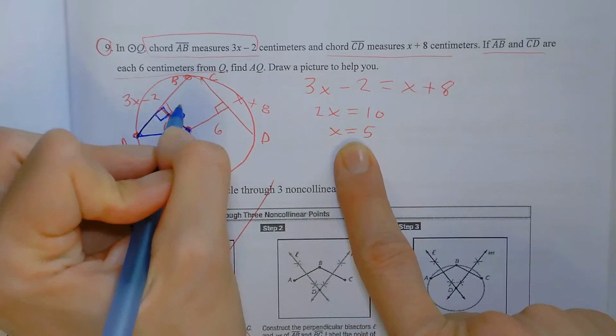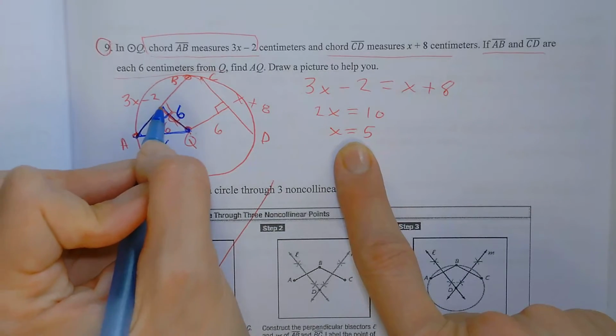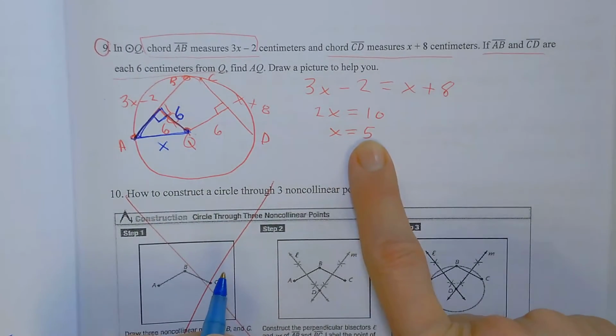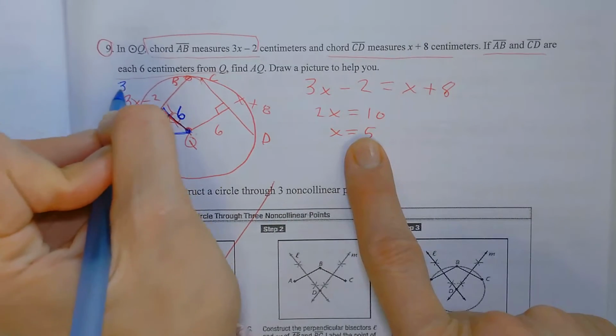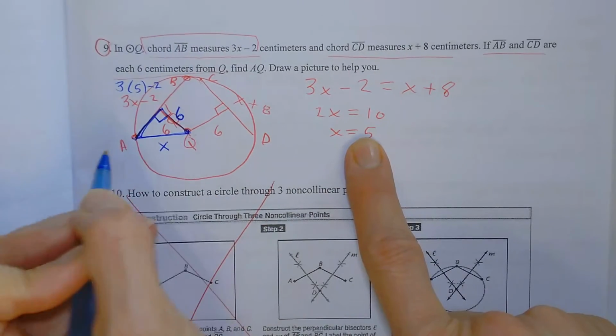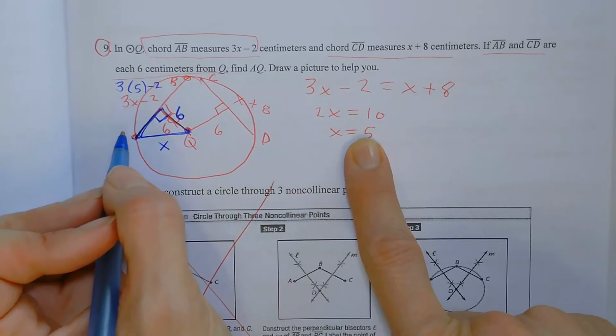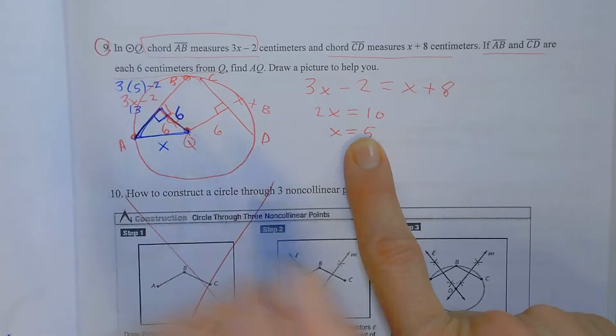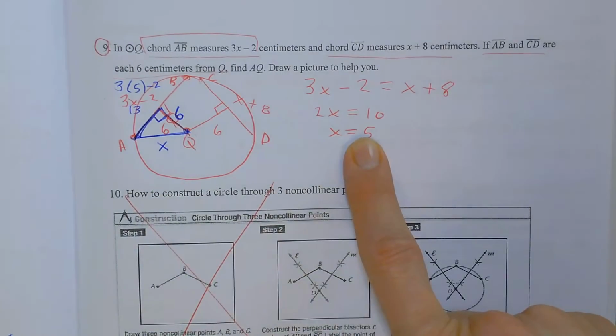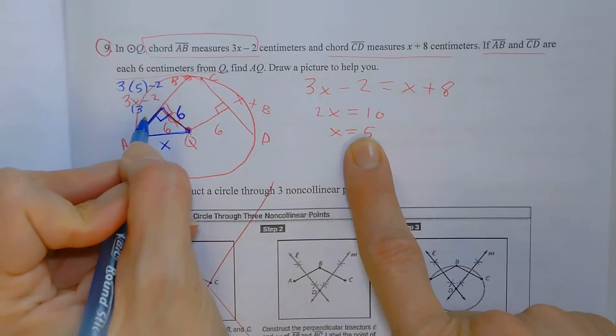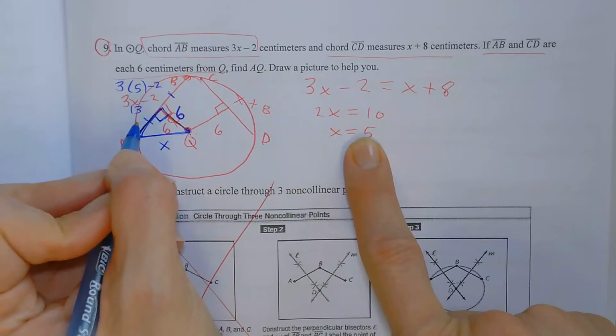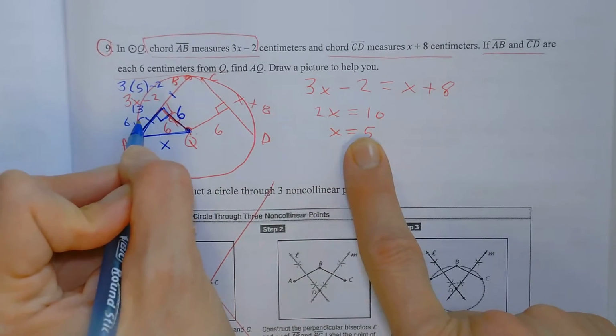This piece was 6, and then I need to know how long this piece is. Okay, so I'm going to take my 5 and put it back in. 3 times 5 minus 2. 15 minus 2 is 13. So the whole chord is 13. So now you have to ask yourself, well, if this bisects the chord, then it's not going to be 13, it's going to be 6.5.